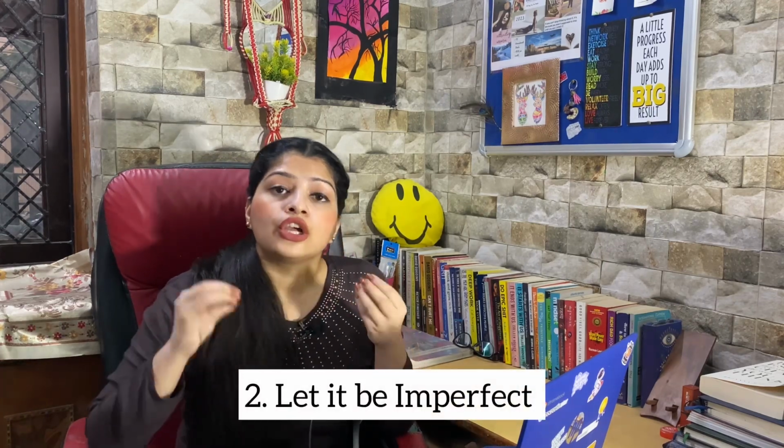Now, the second point that you have to remember: it is your first draft. Don't be very hard on yourself. Your first draft will be messy, it will not be perfect, and it doesn't have to be perfect, because there will be more sittings when you will sit down to write and to modify and edit your content. So your first draft doesn't have to be perfect at all. Just go easy on yourself from that point of view.